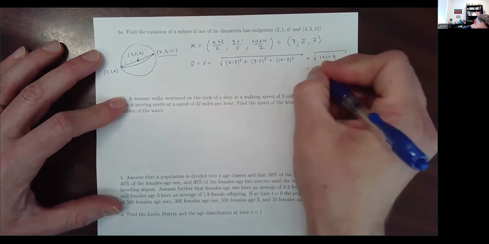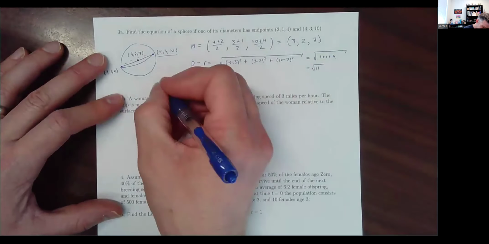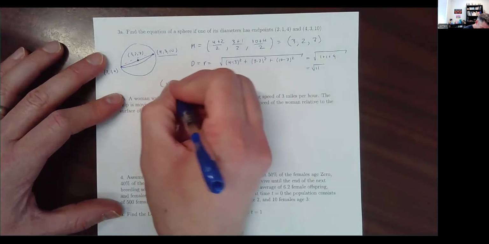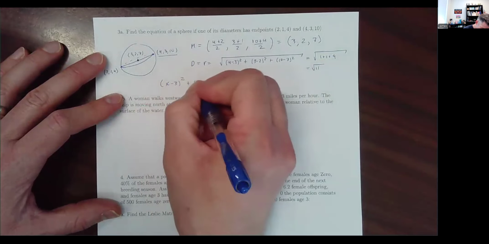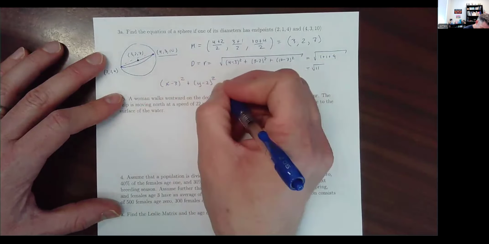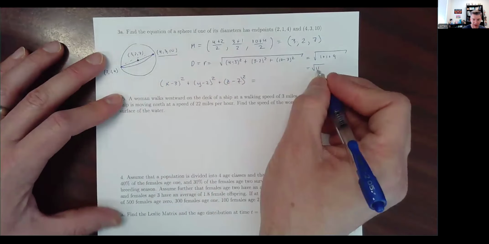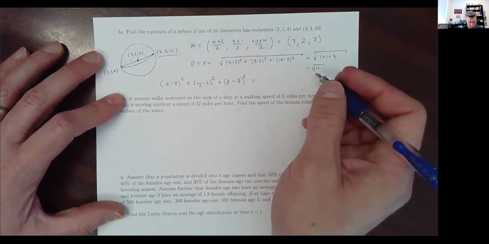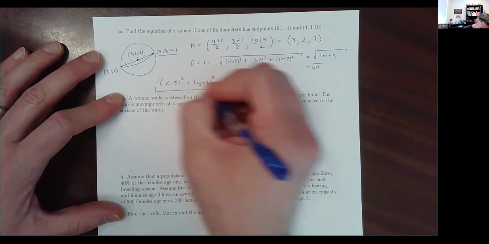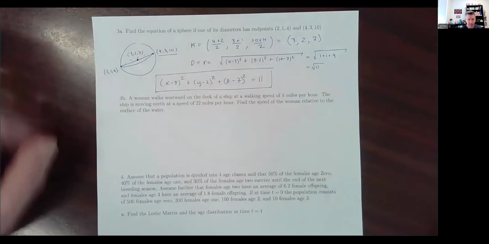Then your equation of your sphere is going to be x minus the x coordinate squared, plus y minus the y coordinate of the center squared, plus z minus the z coordinate of the center squared, equal to the radius squared. Don't write square root of 11 squared, write 11. Cool.